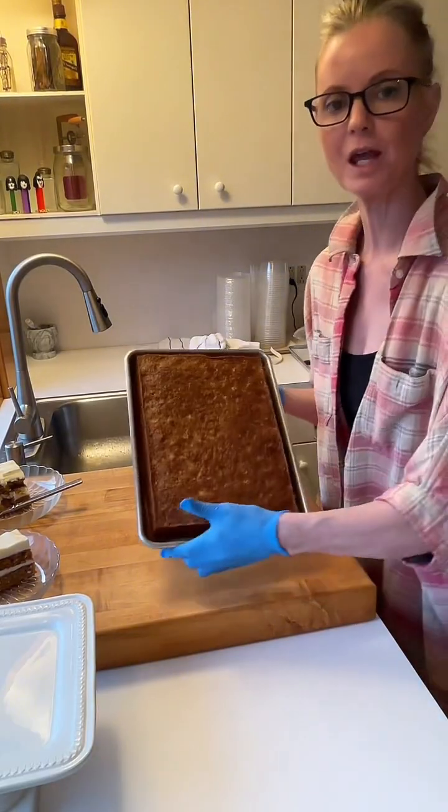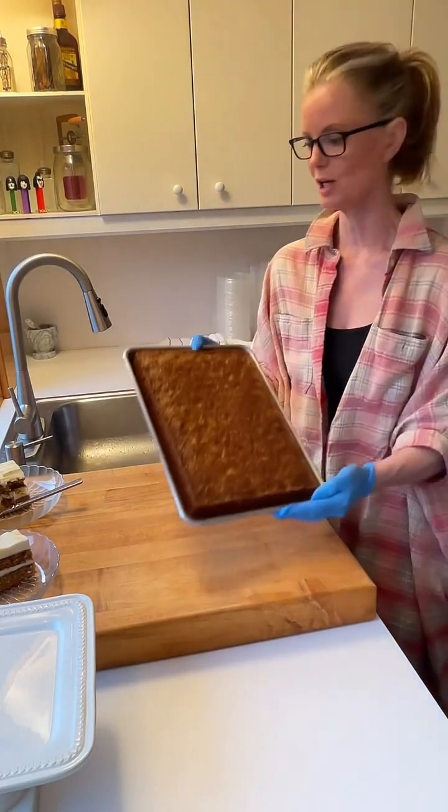So here's the carrot cake we made today. Look how soft the frosting is. It's been out of the refrigerator a little while. It's just really good. All right, so here's the great thing about baking it on a sheet tray like this.